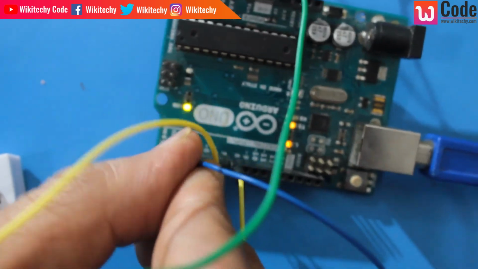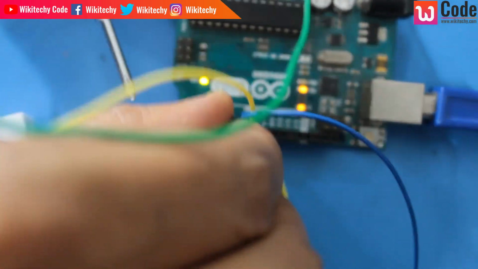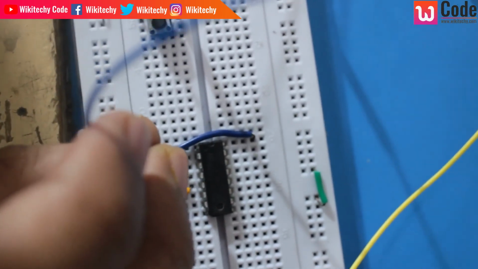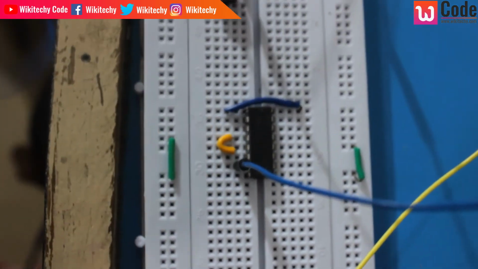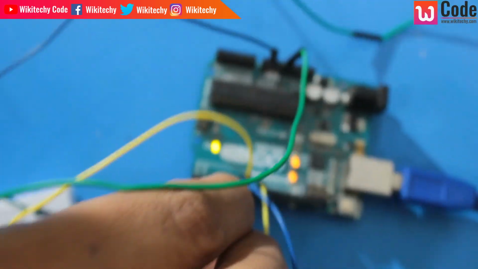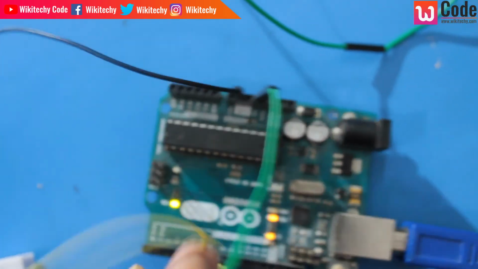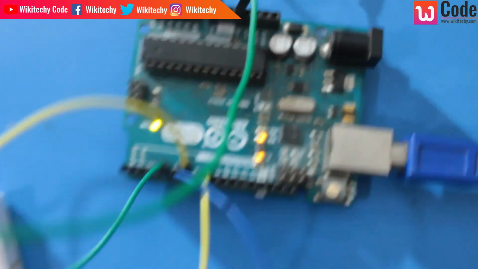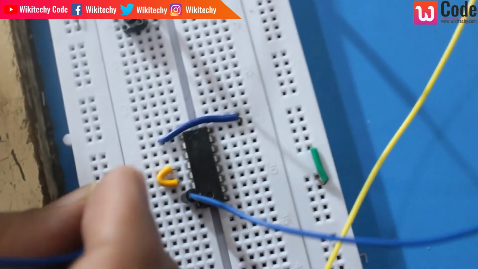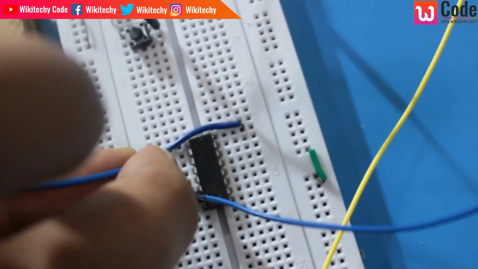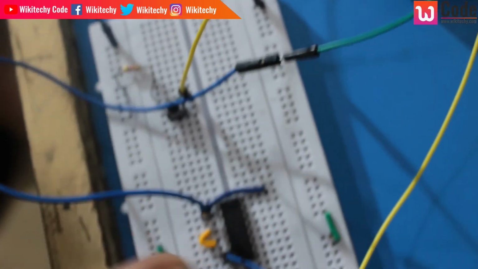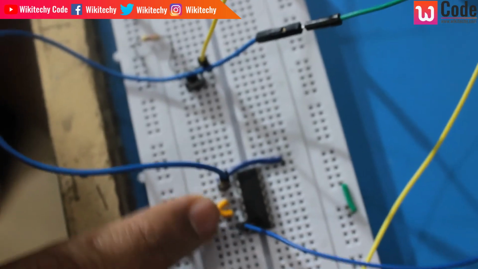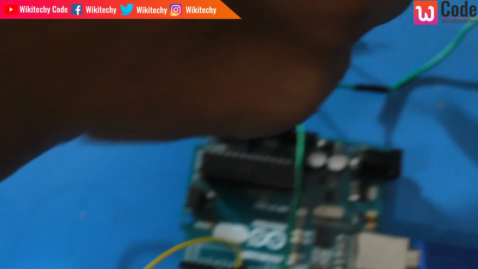This needs to be given to the input of the IC. So I'm going to give the input of the IC, and I got another pin which is connected to pin 5. I need to connect it to the inputs of the IC. Now it's connected. So we got the ground pins here, which need to be grounded permanently.